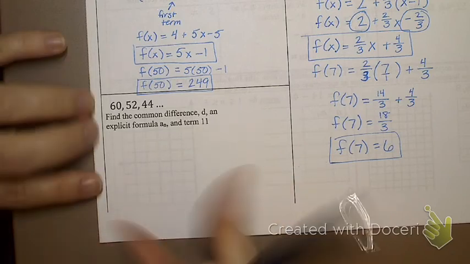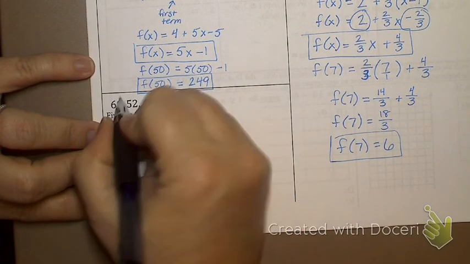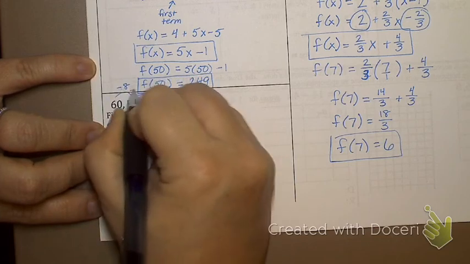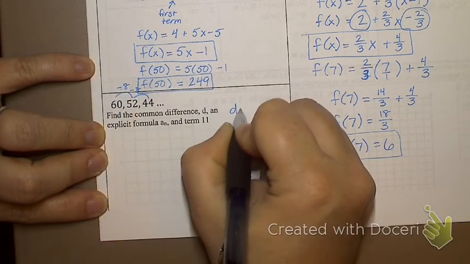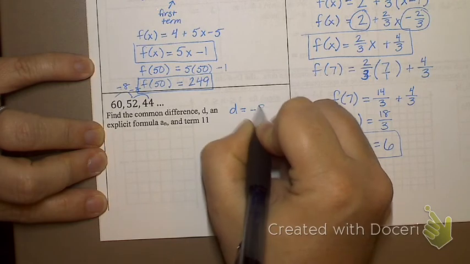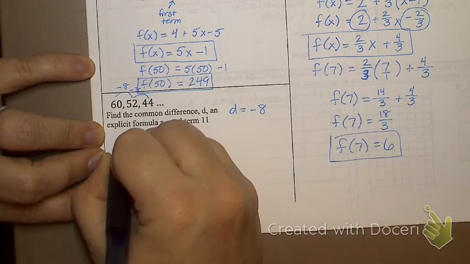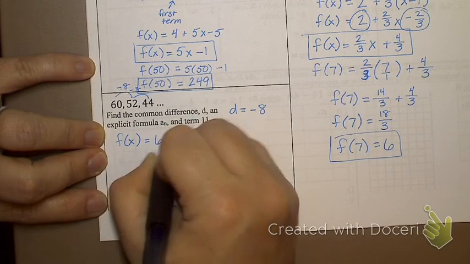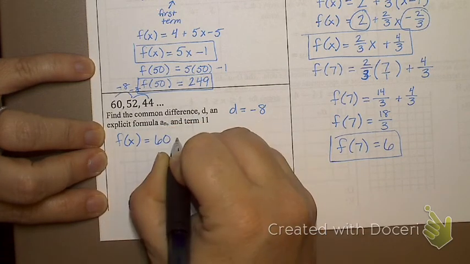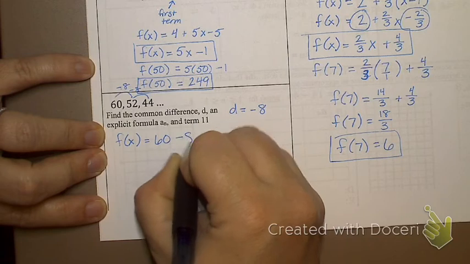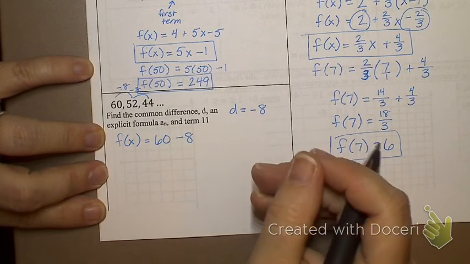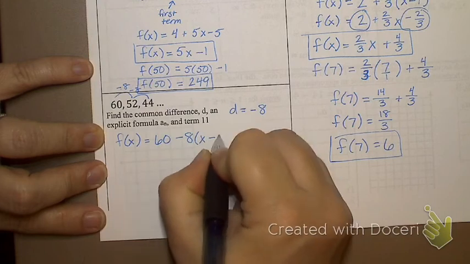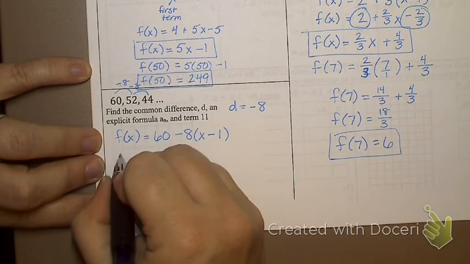All right, so I'm going to start slowly working on this. Did you get your D value? What's their D value? Is it negative 8? So f of x is equal to 60. I'm not going to write plus 8. I'm going to write minus 8, because I'm really doing plus negative 8, which would simplify to negative 8, or minus 8.